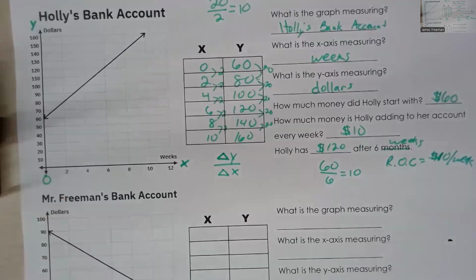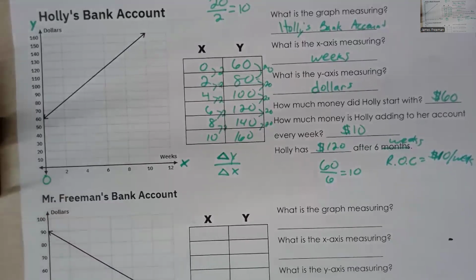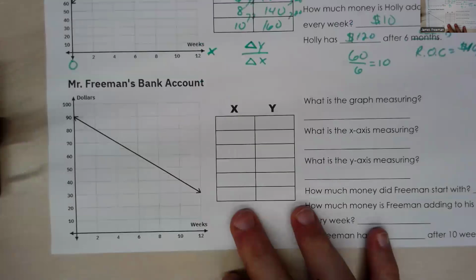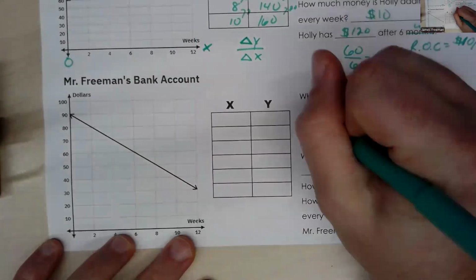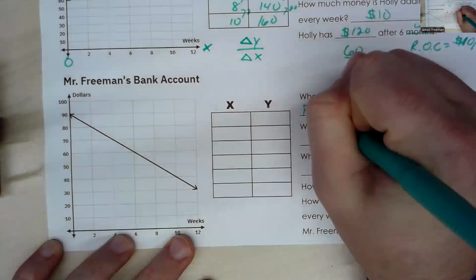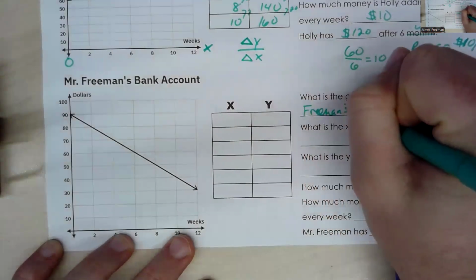Okay. All right, we're gonna do this last example. Then you're gonna have some practice on this. All right, just reading these graphs and making sure we understand how to find the rate of change. All right, so I'm talking about Mr. Freeman's bank account. All right. So what is the graph measuring? All right, Freeman's bank account.